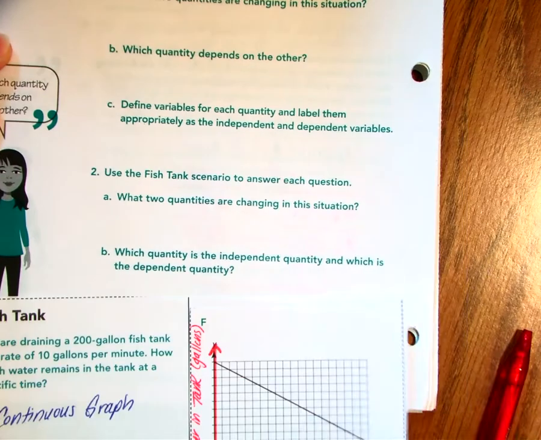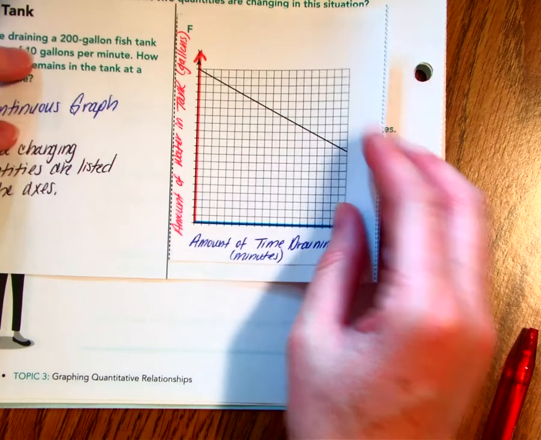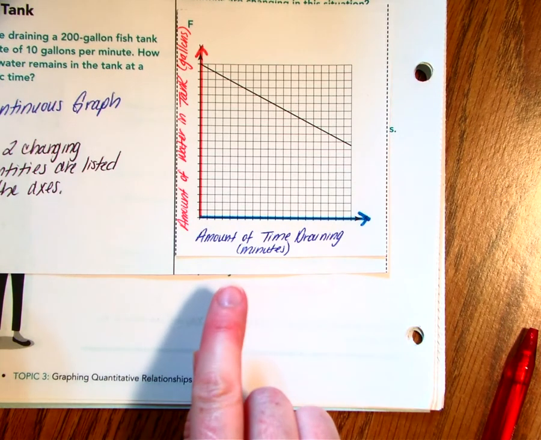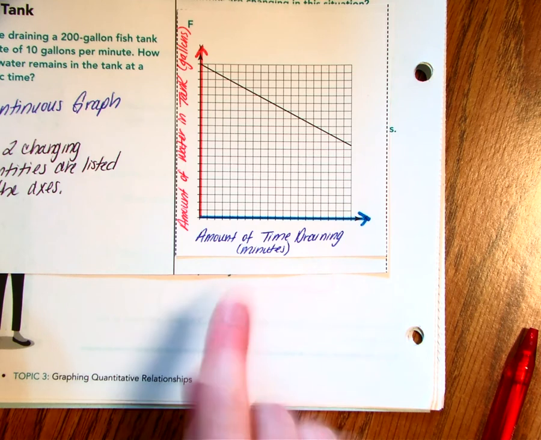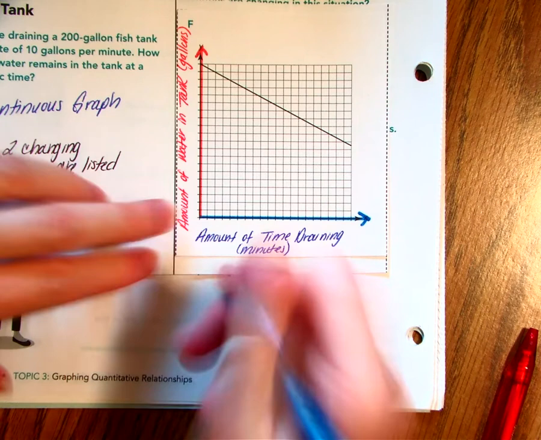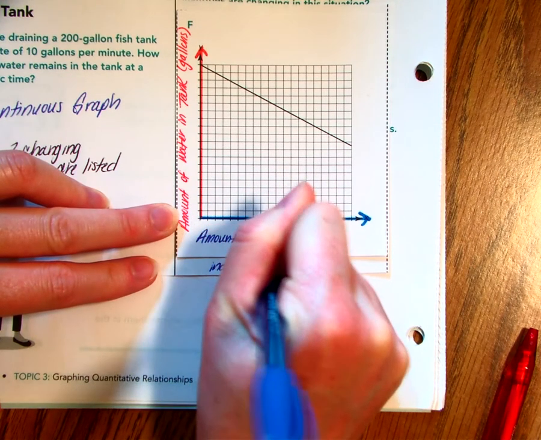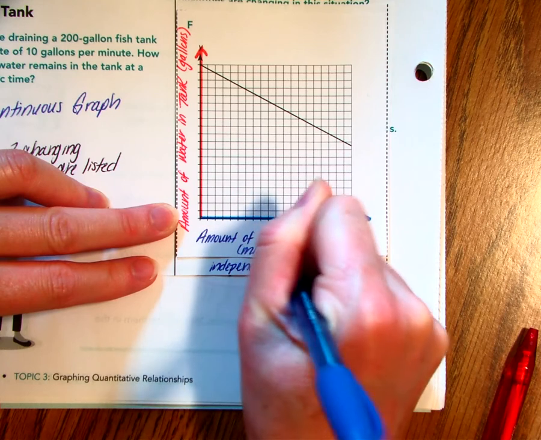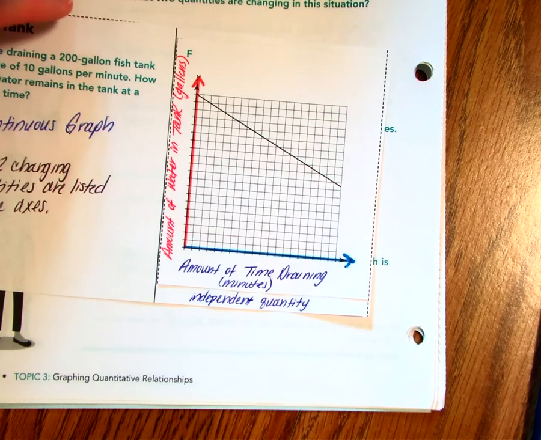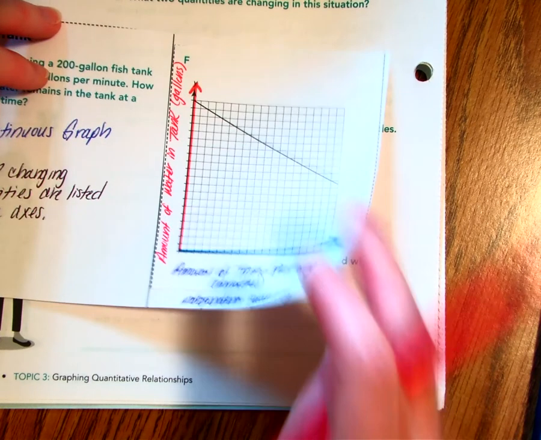Next up, which quantity is independent and which is dependent? Well, since we did all the heavy lifting earlier in another video, we know that the amount of time draining is the independent quantity. And the amount of water in the tank is the dependent quantity.